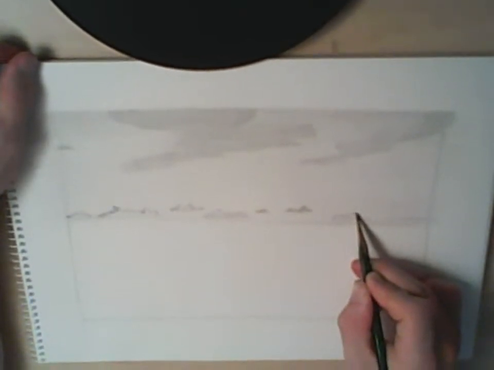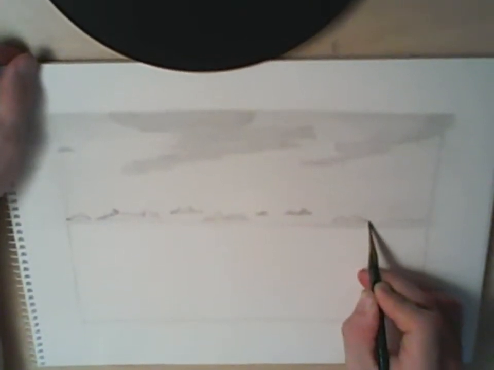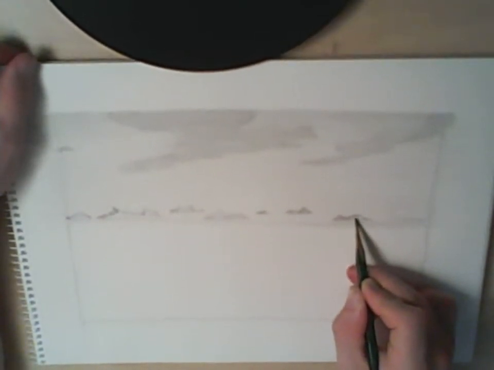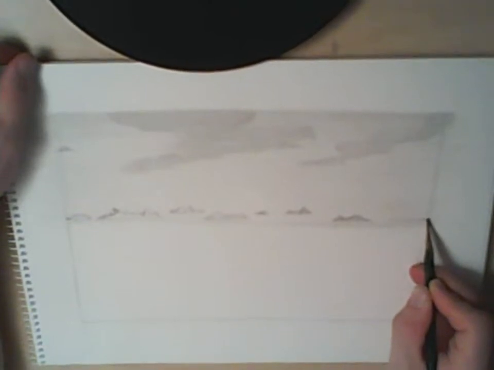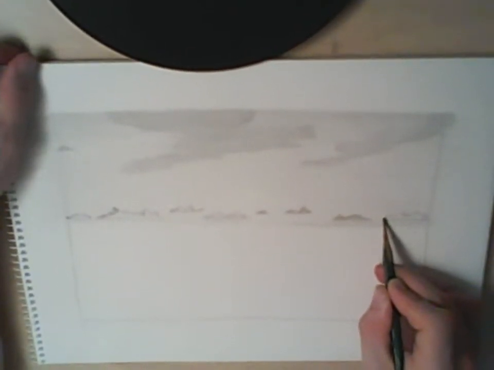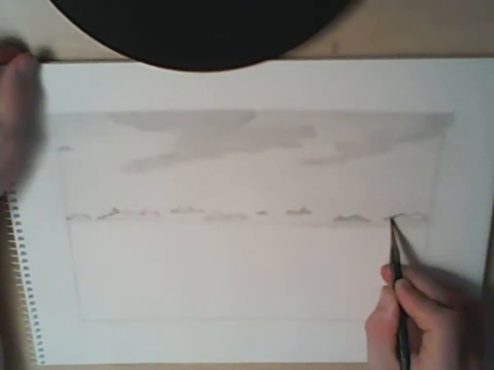And the sun is shining on those clouds from behind, so we don't see any light areas. They're just dark from this point of view.